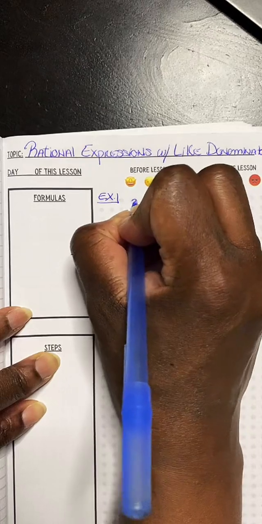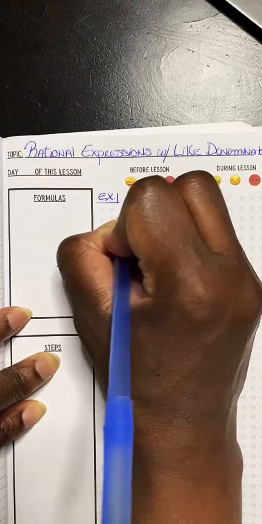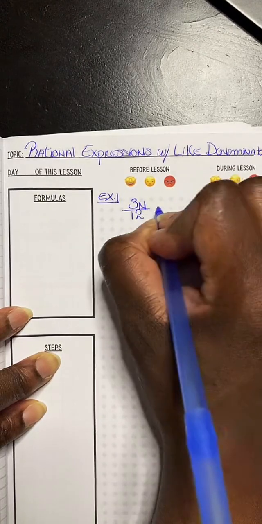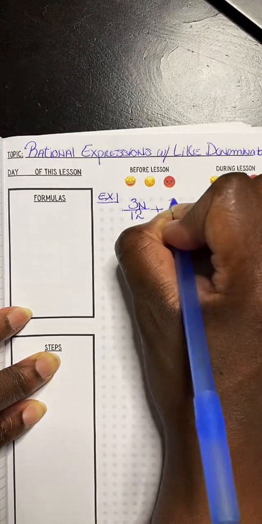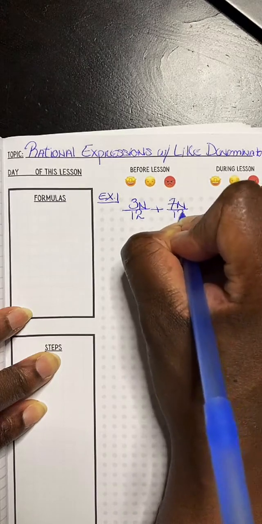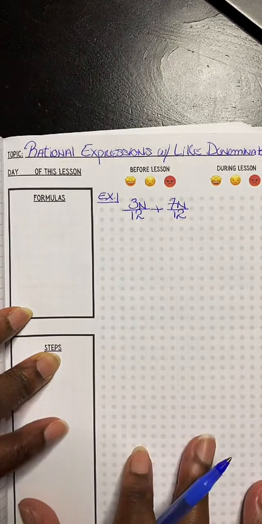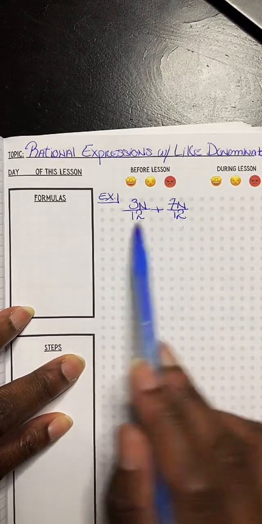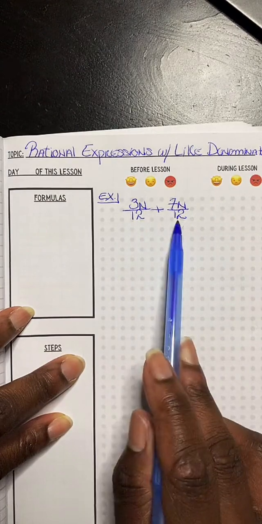So we have 3n over 12 plus 7n over 12. You're like, oh, we can reduce that. Stop it. All right. So these are rationals. We've got fractions and we have common denominators.